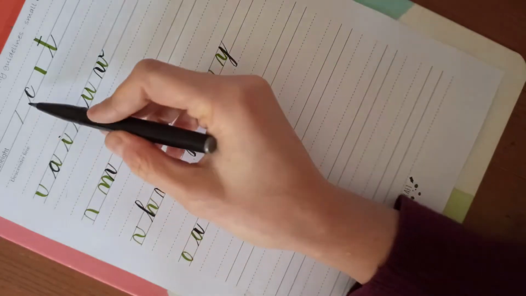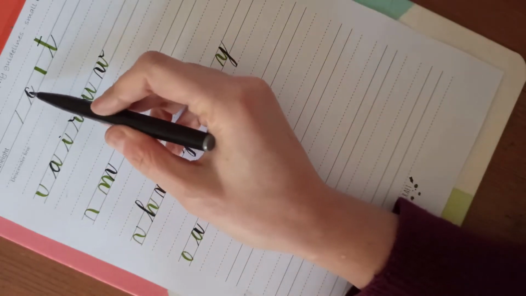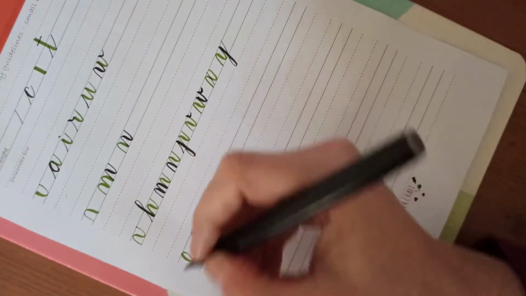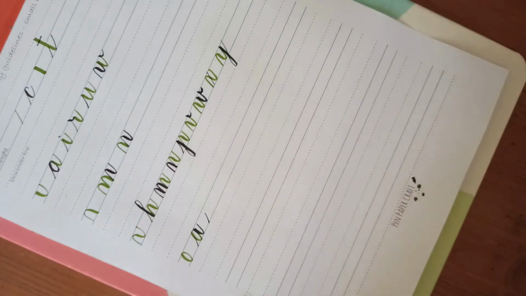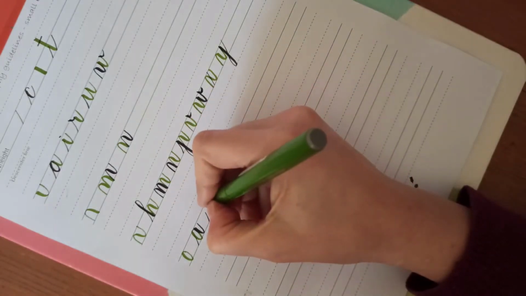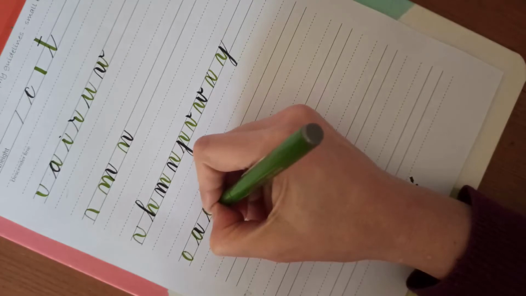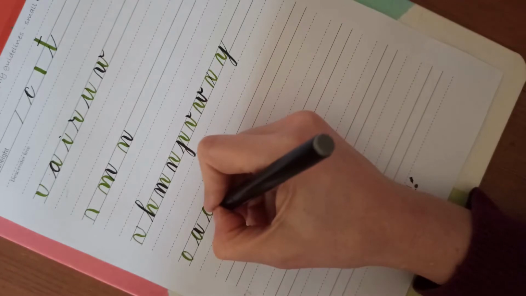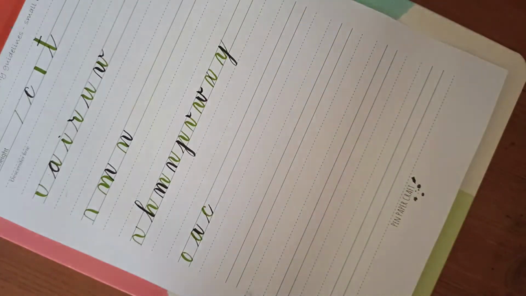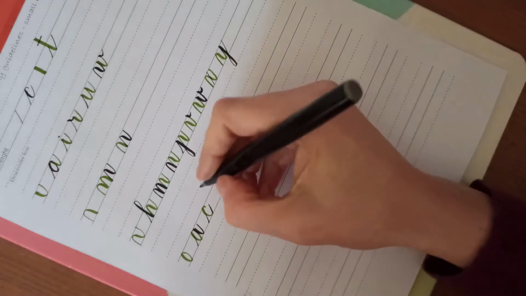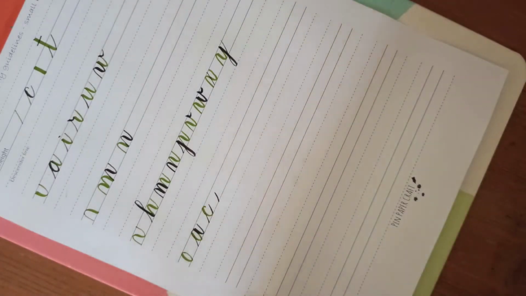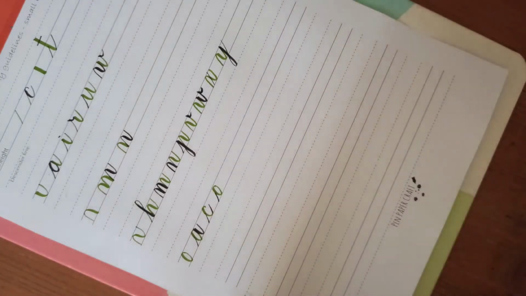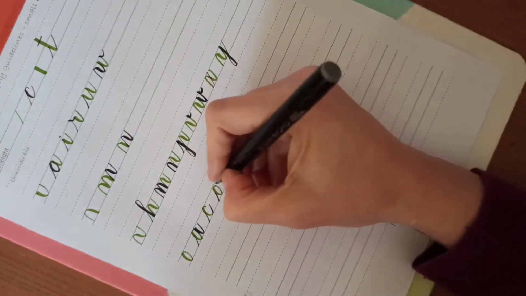I also use it in a C to help, well, it's not exactly a total oval, but it starts with the base. So I'll start here with my upstroke. Then I'll start like I'm doing an oval, but instead of closing the loop, I will just go back up with an upstroke like so. Then I also use it in my letter D's. Upstroke, oval, and then an ascending loop.